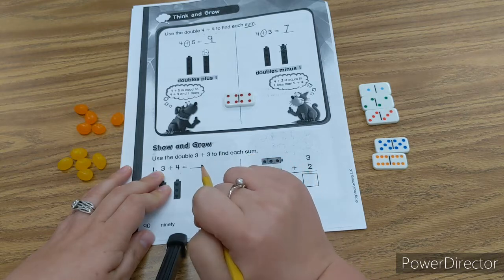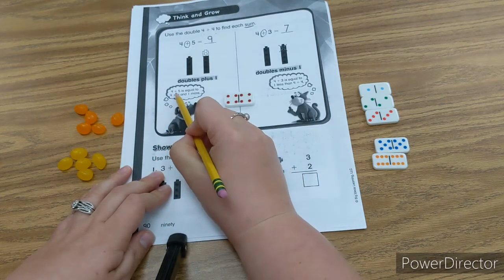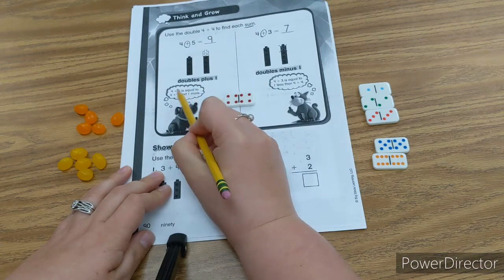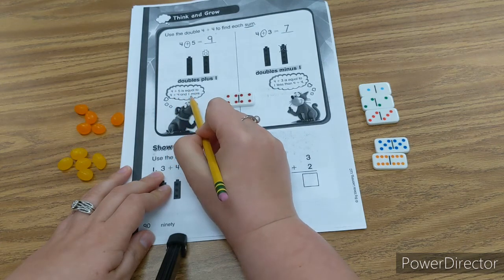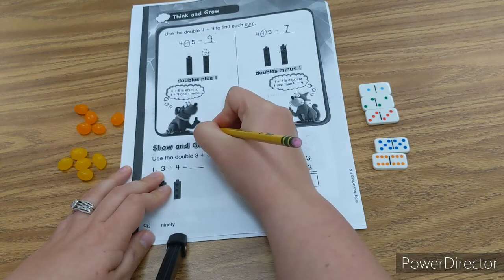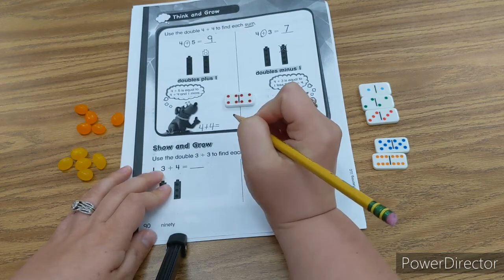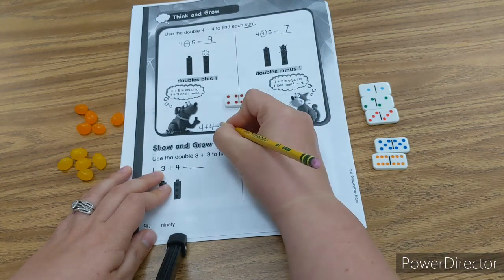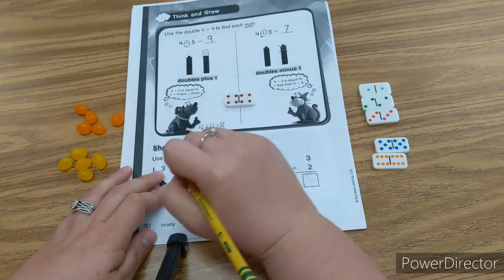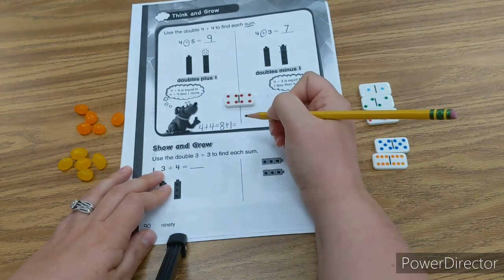Let's read what Newton said. 4 plus 5 is equal to 4 plus 4 and 1 more. So that means 4 plus 4 equals, what, boys and girls? Very good, 8. And then 1 more. What is 8 plus 1?